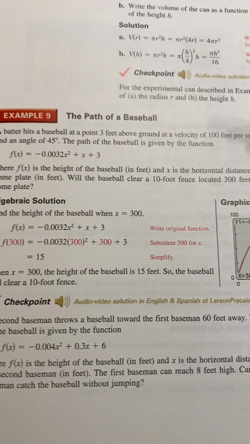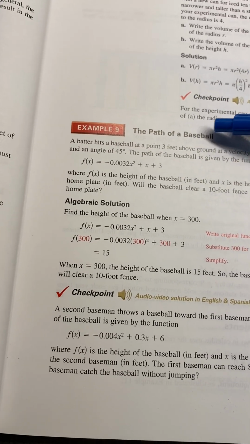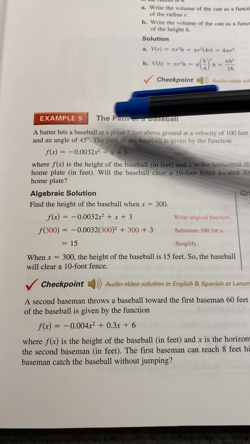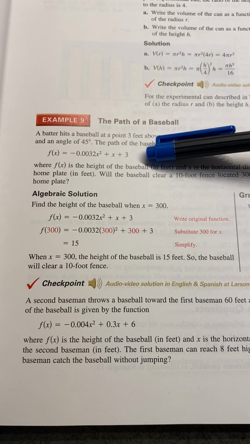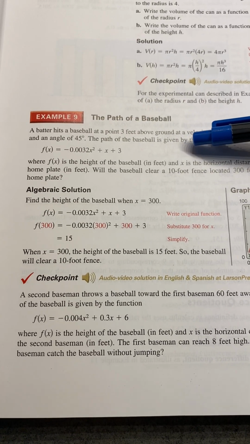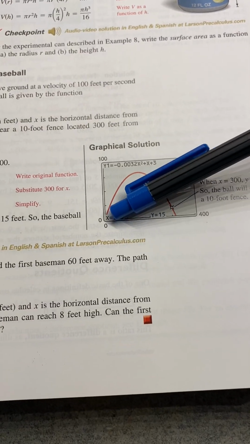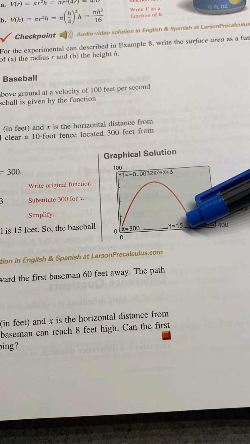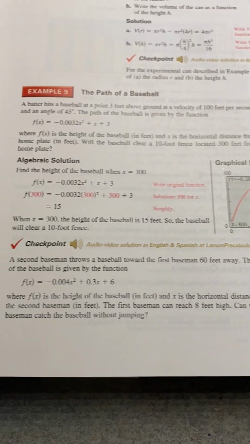Path of a baseball. Last example here. A batter hits a baseball at a point 3 feet above the ground at a velocity of 100 feet per second at an angle of 45 degrees. Here's the path of the baseball. F of x is the height of the ball. X is the horizontal distance. So if you were to graph it, it's going to look something like this. And if any of you have watched baseball or hit a baseball, you know the path is parabolic in nature. It looks like a parabola.